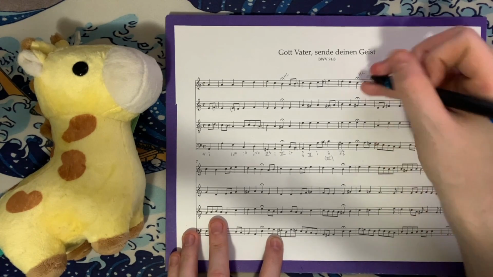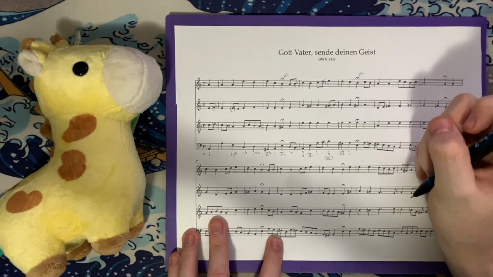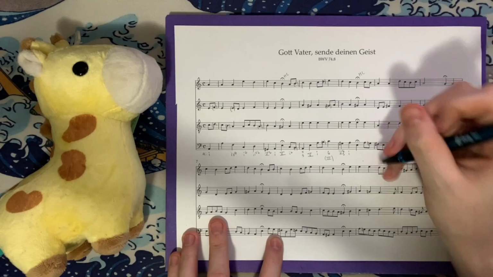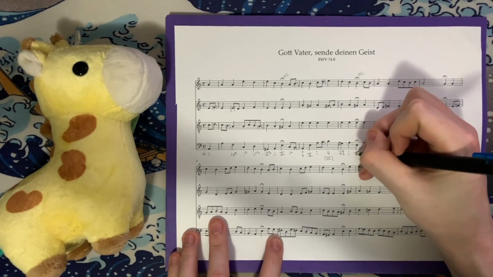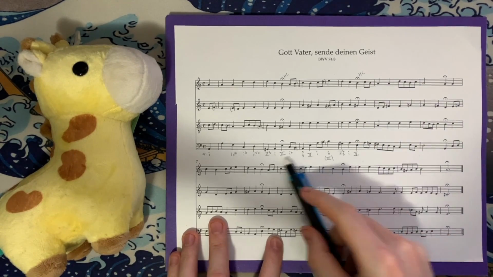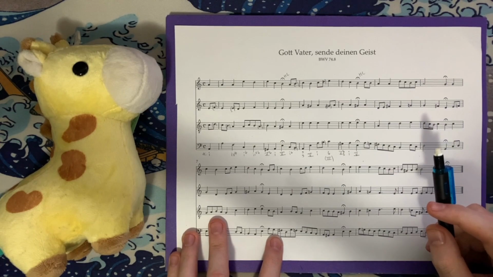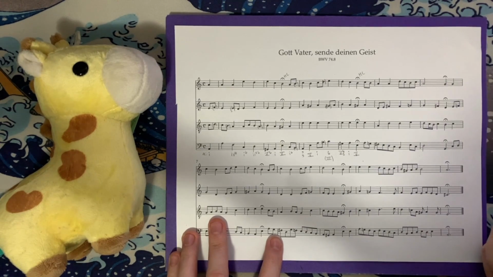We have A, E, A, and C, which is another A minor triad in root position before we cadence on E major again. So we see just a slight variation on the previous phrase ending.